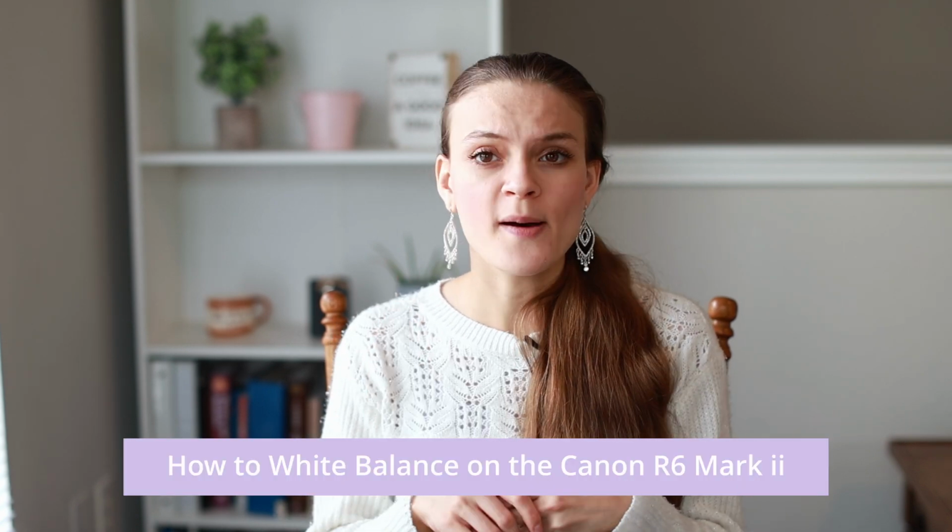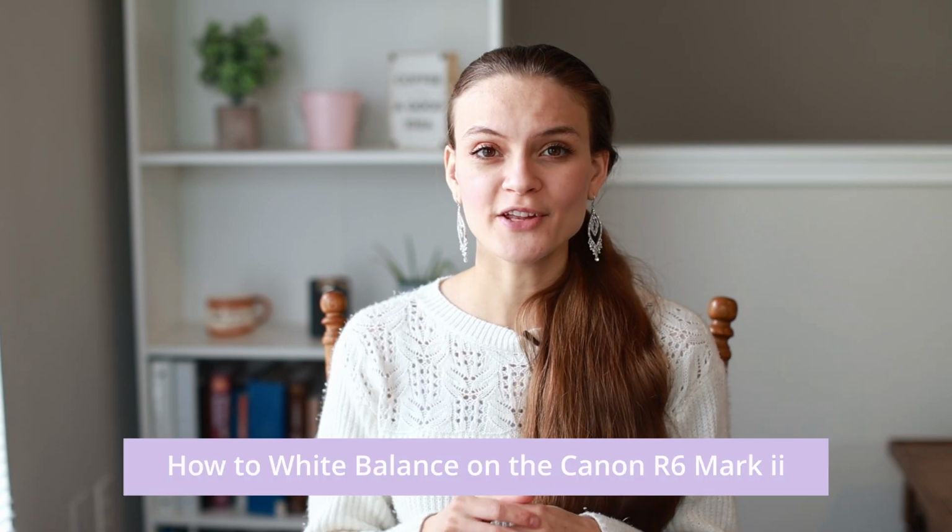When photographers go from auto mode to Kelvin white balance, it changes the consistency and the overall look of the images hugely. And so I think it's really important to understand how to custom Kelvin white balance your photos when you're actually taking the photo. So if you're interested in learning to do that on the Canon R6 Mark II, then that video is going to be next.